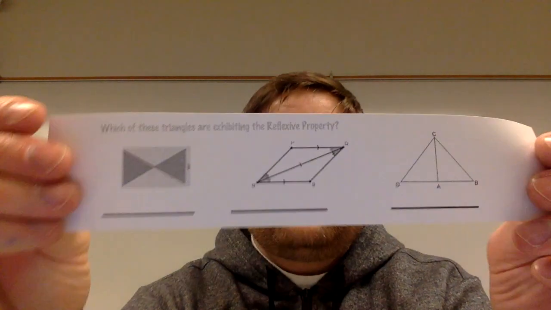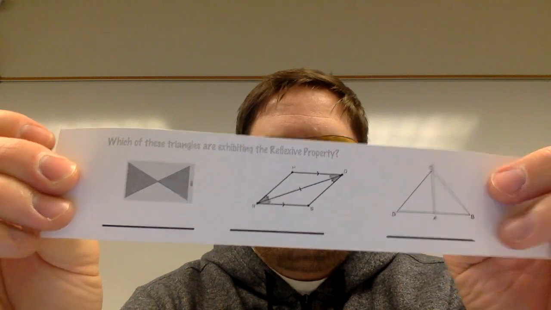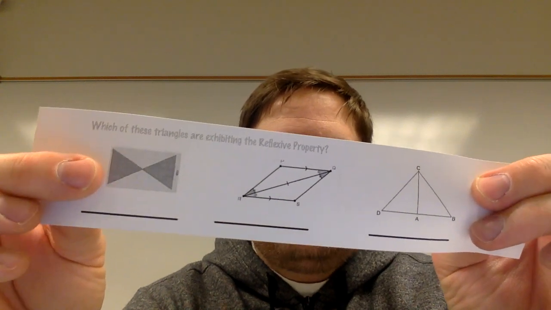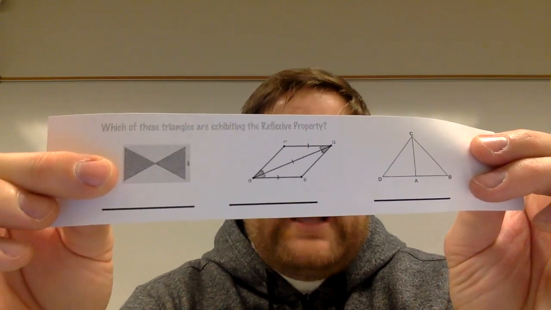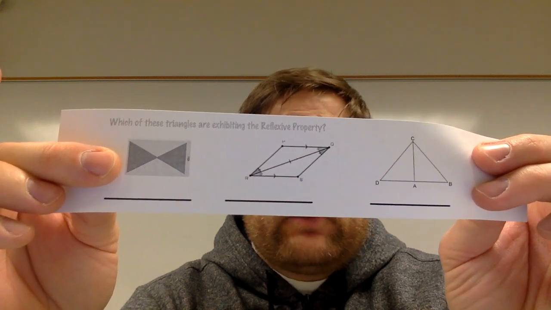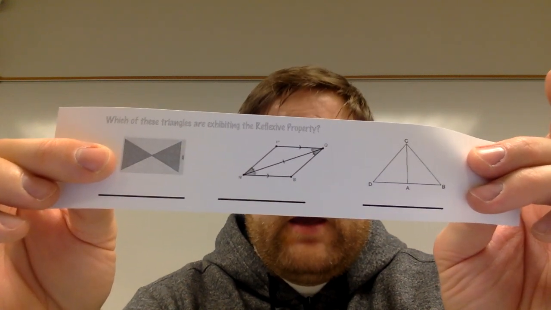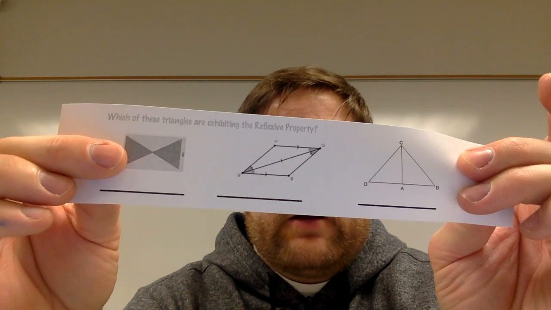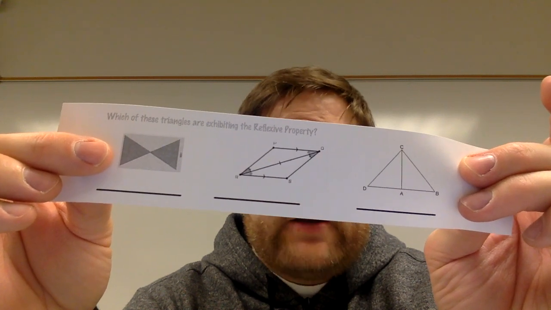Now, let's take a look at some examples. If you look at the first example over here, I want you to tell me whether or not it demonstrates the reflexive property. Meaning, do these two triangles right here share an entire side?